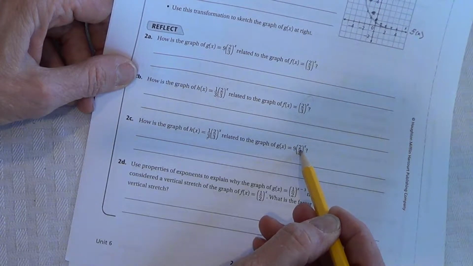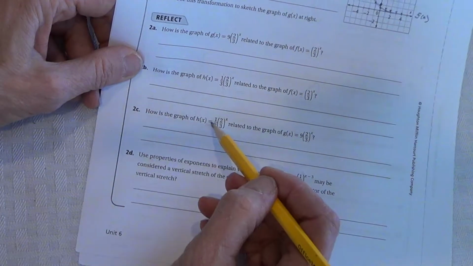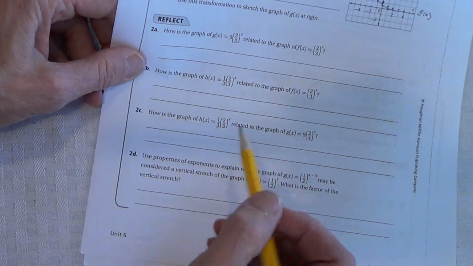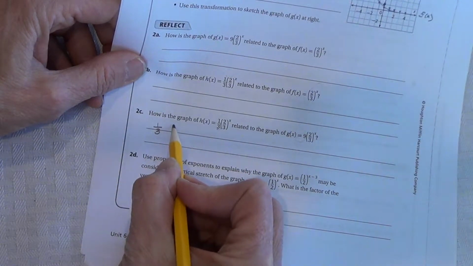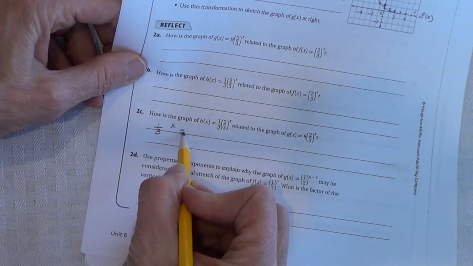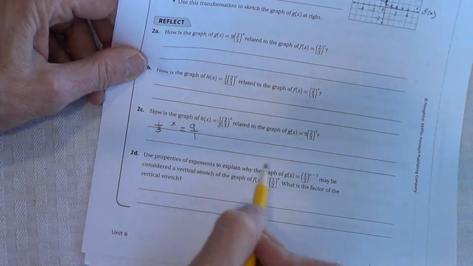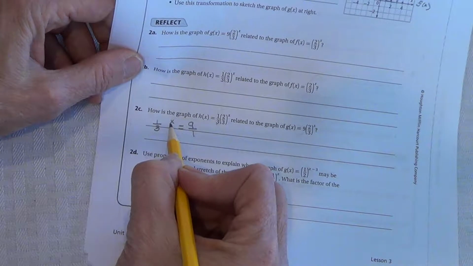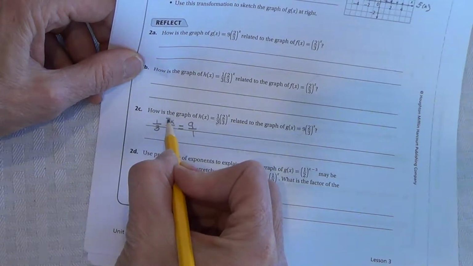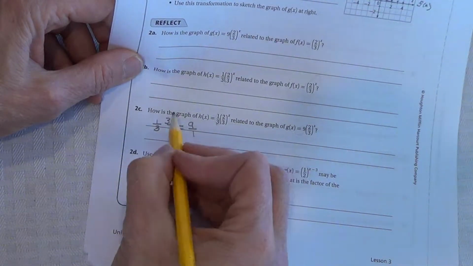Now they're going to ask, well, what's the comparison between 1/3 clear up to a stretch of 9? Okay, so sometimes what I say is actually take your stretching and your shrinking and figure out, what would I multiply 1/3 by to get to 9 over 1? If I multiplied it by 3, it would only equal 1.